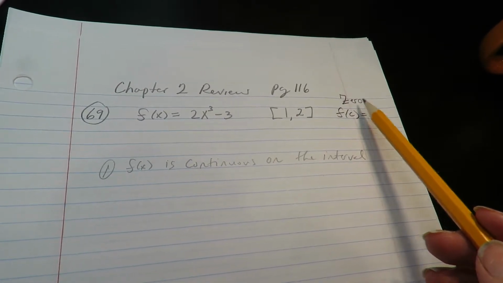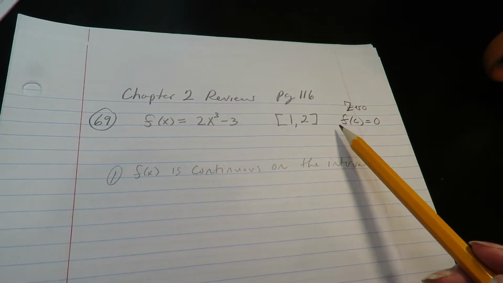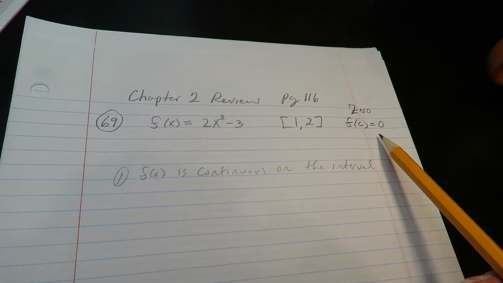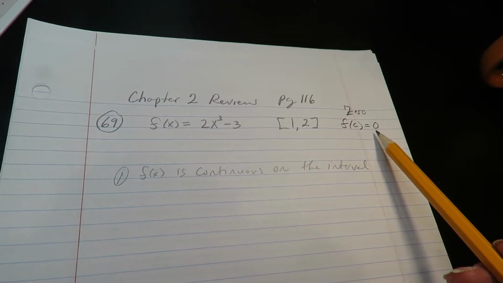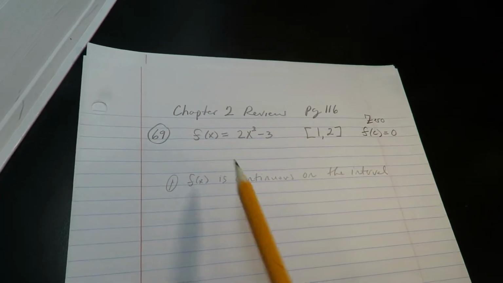Now they're asking you for a 0, and just as a reminder, if you forgot the language for that, that means that's an x-intercept. That means they want y to be 0. Okay, so we did the first condition.